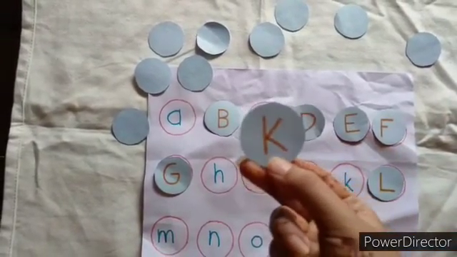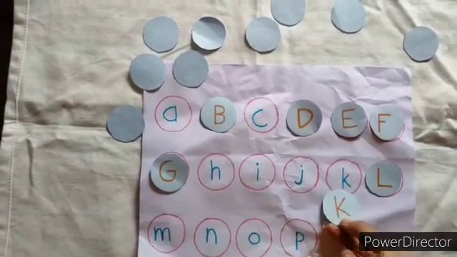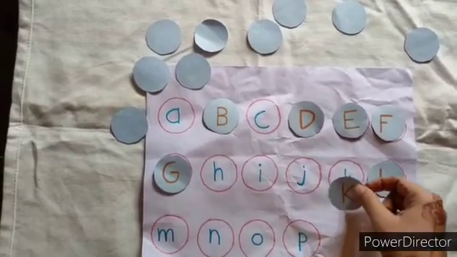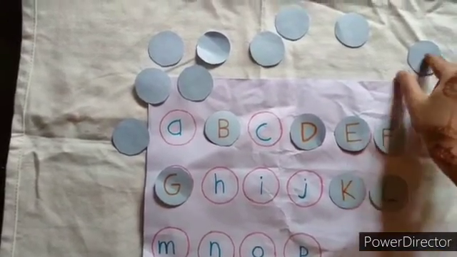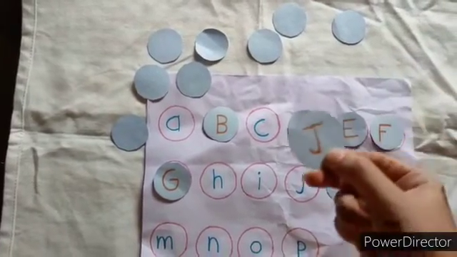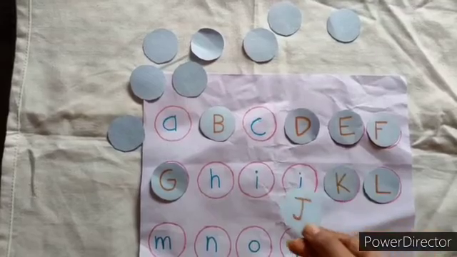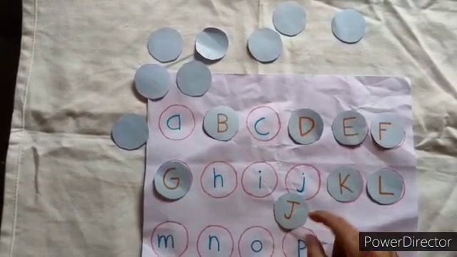Which alphabet is this? K. Yes, this is small k and this is capital K. Next, which alphabet is this? J. This is small j, this is capital J.